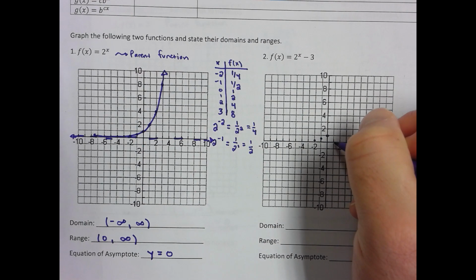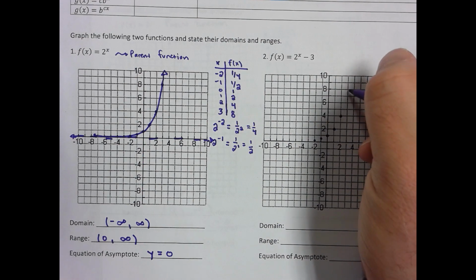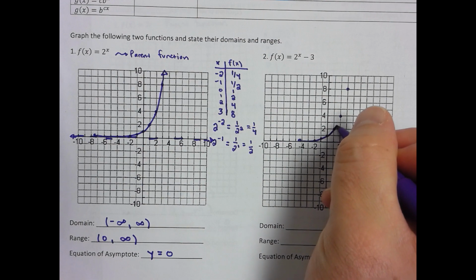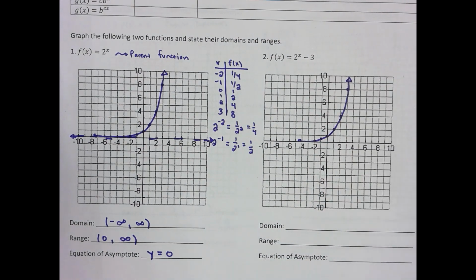So (1, 2), (2, 4), and (3, 8). The only thing I'm not going to add into the parent function is the asymptote. I'm only going to add in the asymptote for the transformed function.